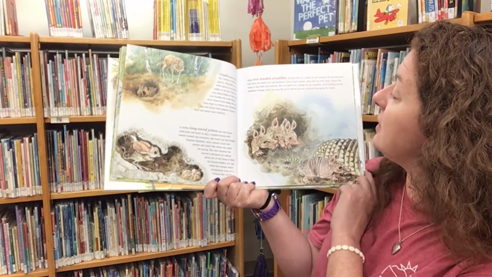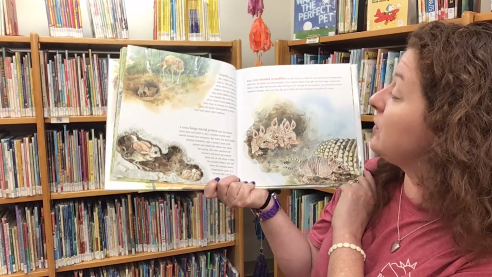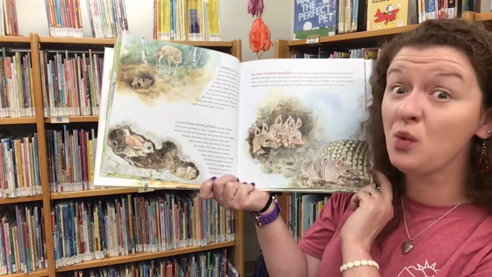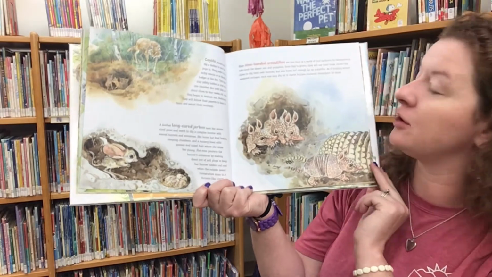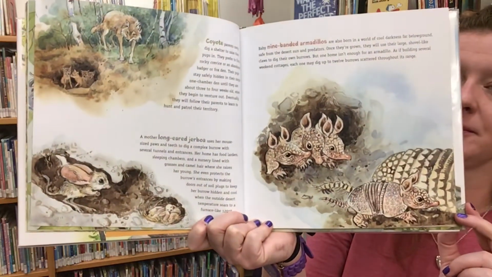But one home isn't enough for an armadillo. As if building several weekend cottages, each one may dig up to 12 burrows scattered throughout its range.